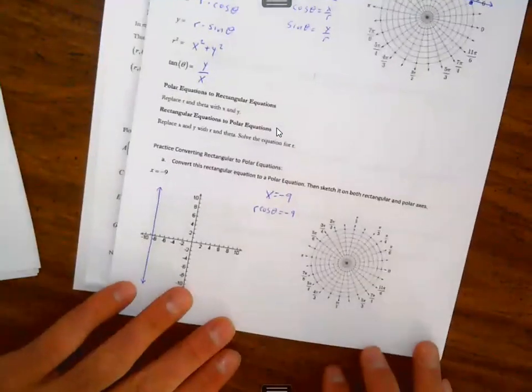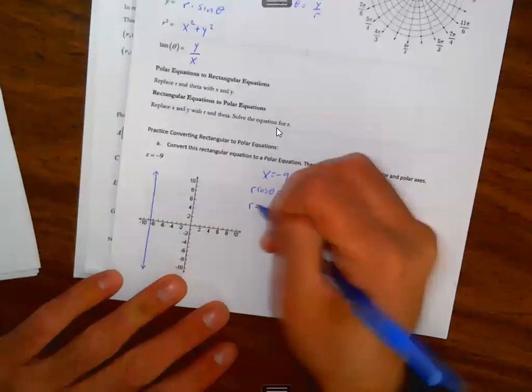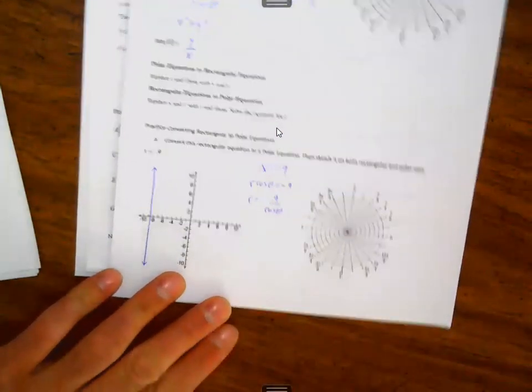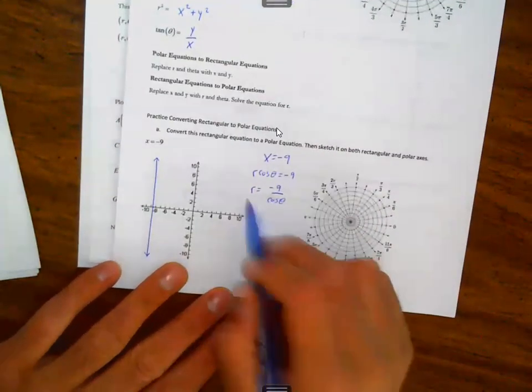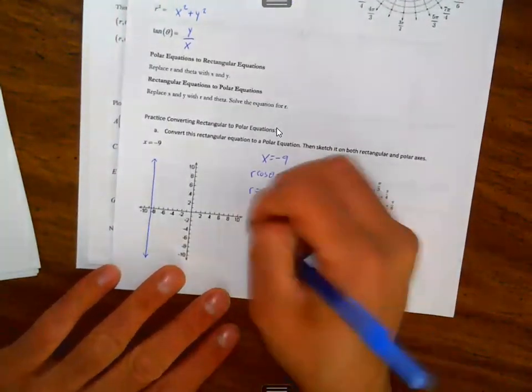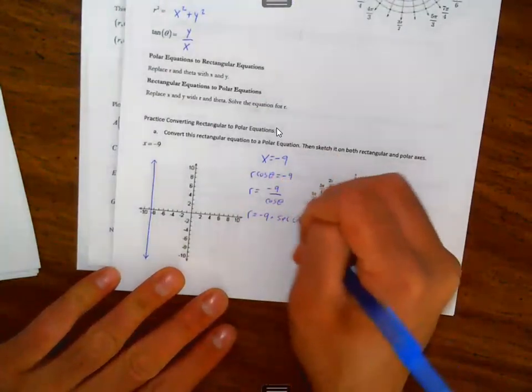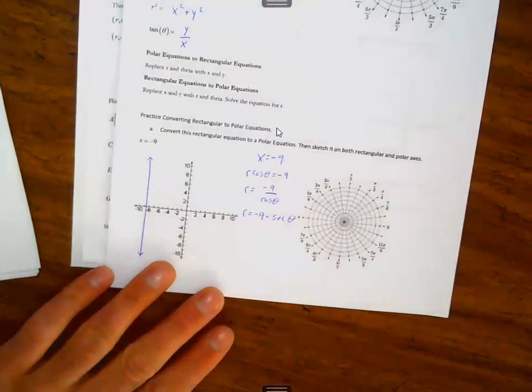And so that means r is equal to -9 over the cosine of theta. You could leave it like that, or you can also write it as -9 times the secant of theta, because that's what 1 over cosine is.